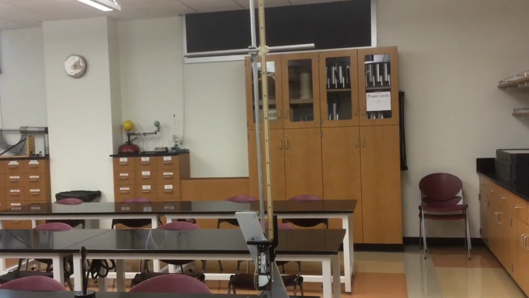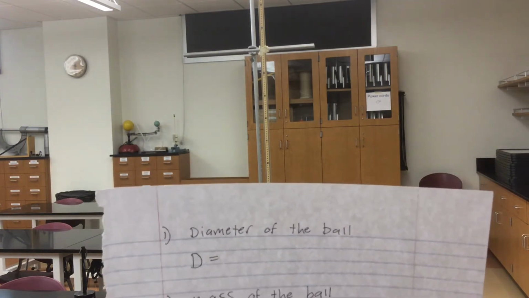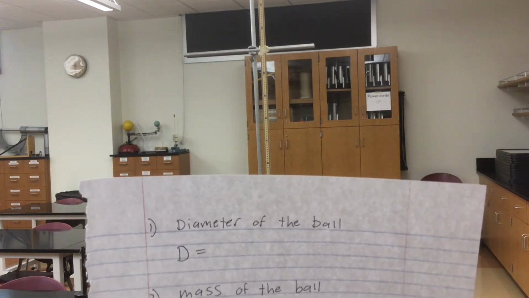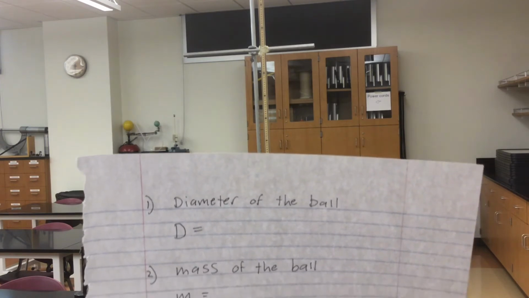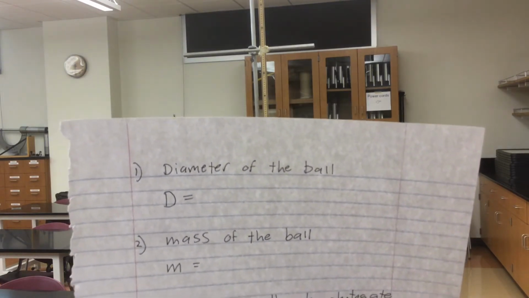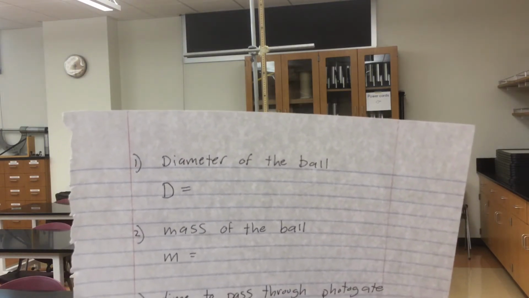Okay, so to start out the lab, we need to make a few different measurements. One of them is the diameter of the ball. We call that capital D. We'll use a digital caliper to do that. We'll measure the mass of the ball. That's easy. We'll just put it on an electronic scale.